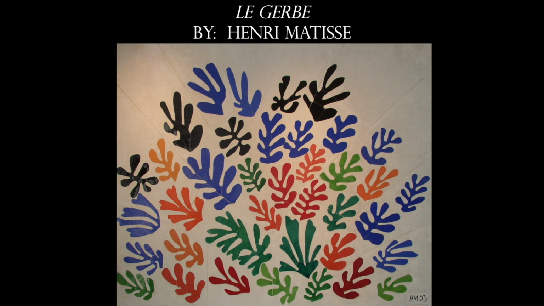But what happened toward the end of his life, in around 1950, he developed arthritis so bad he could no longer hold a paintbrush or a pencil, but he could still manipulate scissors. And so his studio assistants would paint construction paper different colors, and he would then go through and cut out these very organic forms. Some of them look like coral, some of them look like plant leaves. Either way, they would then be arranged on a larger medium.